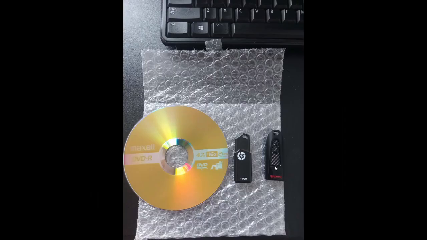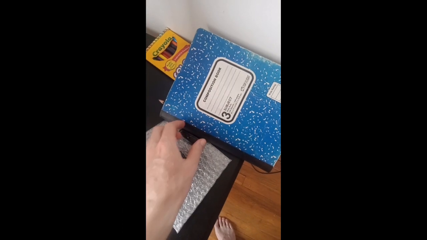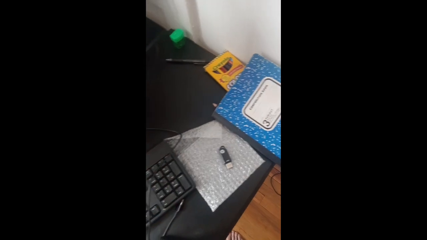So yeah, we've created the system repair disk on the DVD. We created the recovery drive with the HP drive. Now we're going to use the SanDisk, which is the 32 gigabyte drive, to create the recovery drive. But this time we're going to keep that box checked, where we're going to save the system files. And it's going to make a big difference, actually.